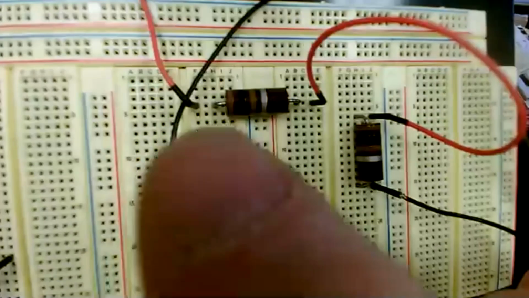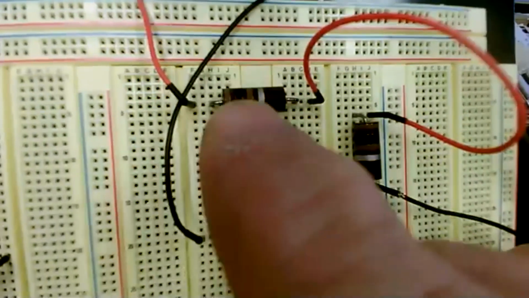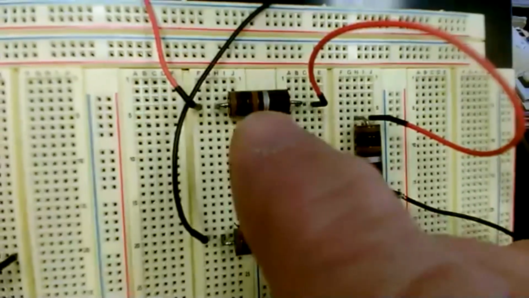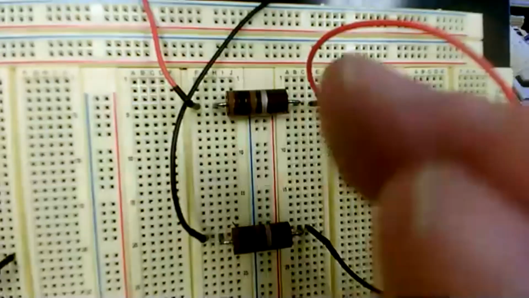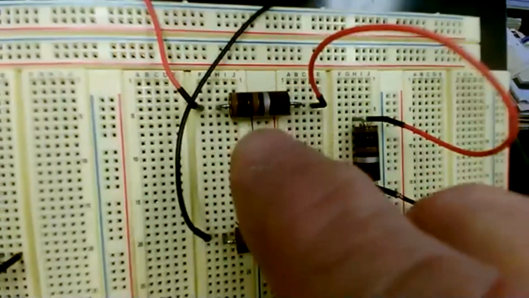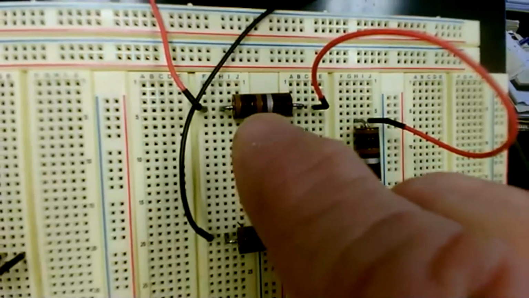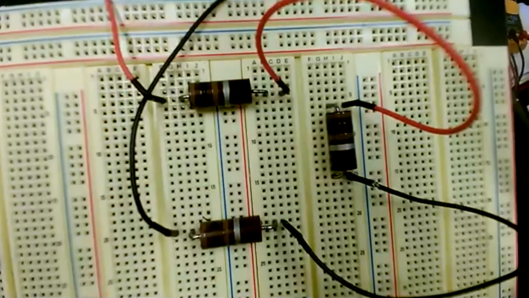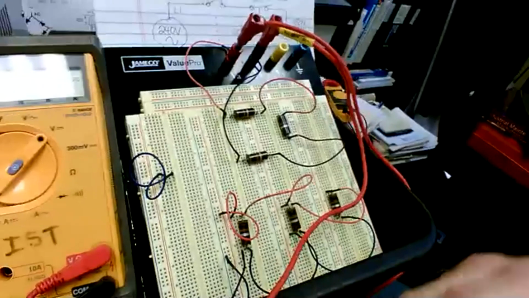The first two are the first numbers, which would be a 1 and a 0. The third one is a multiplier. It tells you how many zeros to add. You add a 0 to the first two numbers, and that's something you can look at when you open your email at the color code chart.